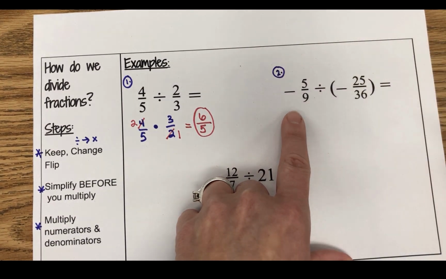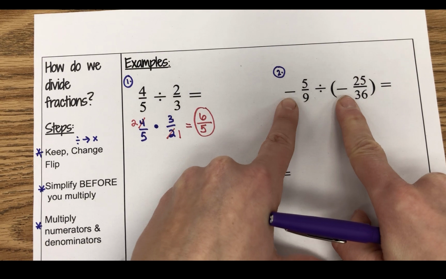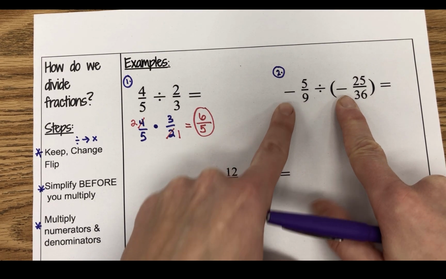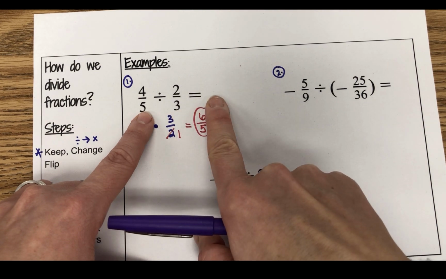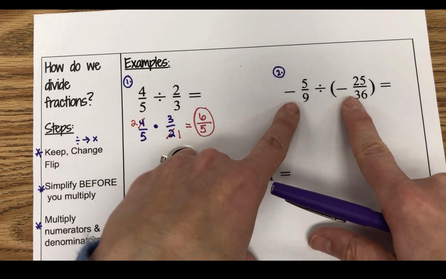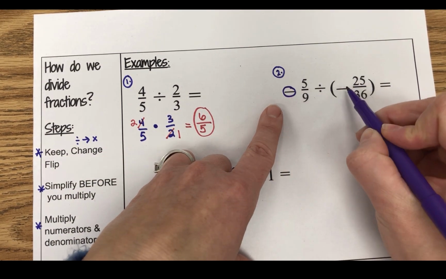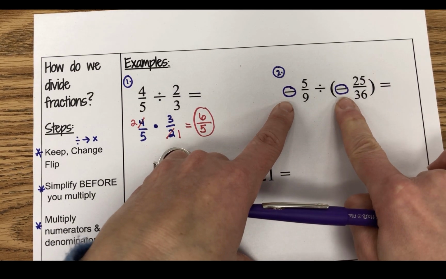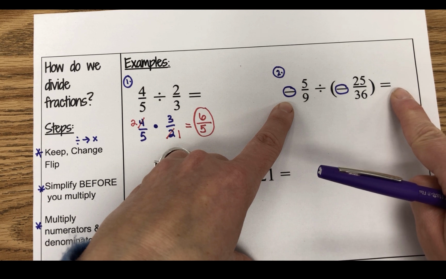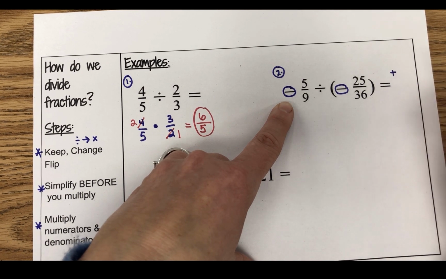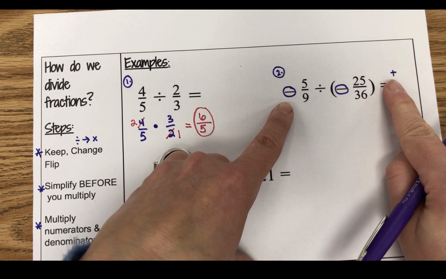We have negatives that are coming into play. But we got this. Remember over here, these were both positive. The signs agree, so my quotient is positive. Look at over here. We have a negative and a negative. Do my signs agree? Yes, they do. So my answer, my quotient, is going to be positive. Maybe you want to put a little plus there to remind you of that.